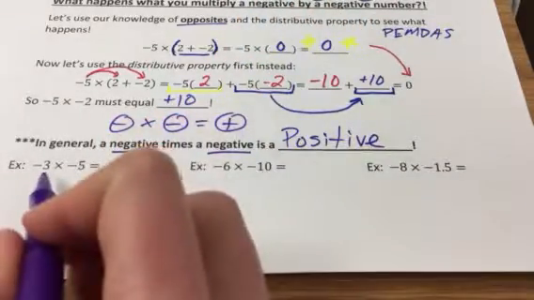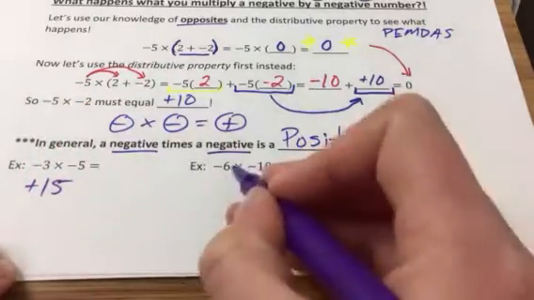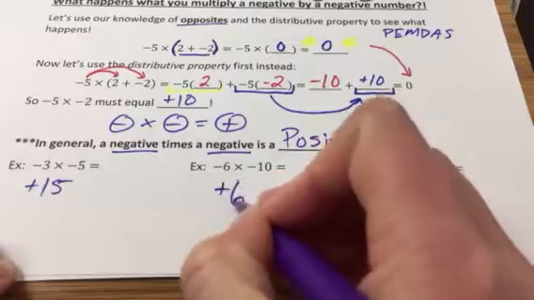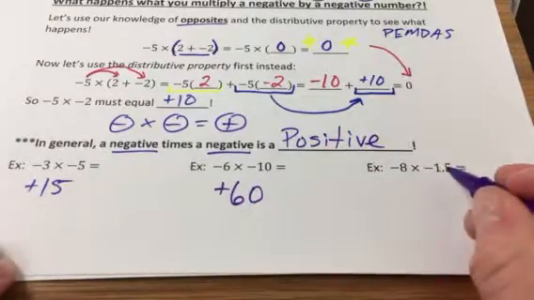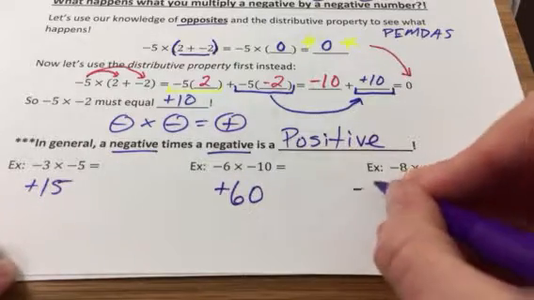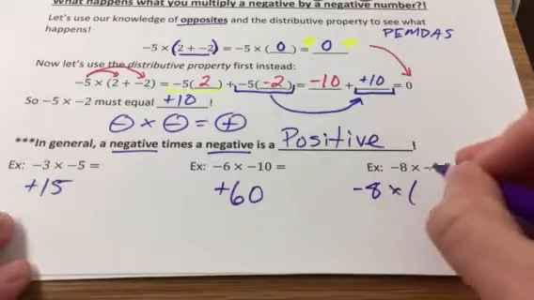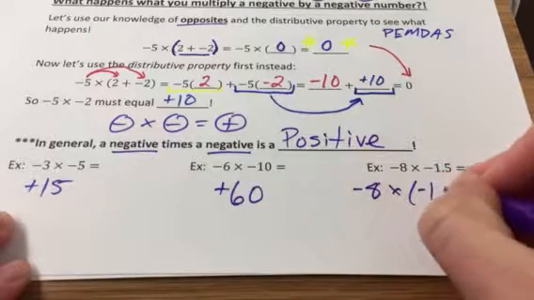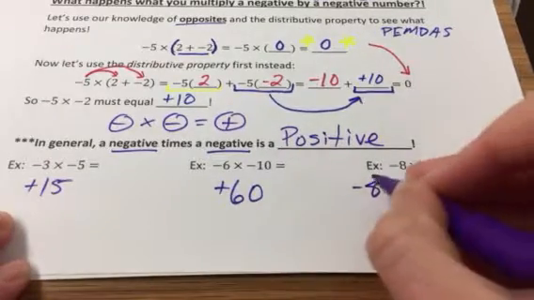So now if we look at negative 3 times negative 5, well, that's going to be positive 15. Negative 6 times negative 10, that's going to be positive 60. Negative 8 times negative 1.5. I can use my distributive property again, and I'll go ahead and do that because that'll be interesting. So this is negative 8 times negative 1 plus negative 0.5. And I'll distribute in.